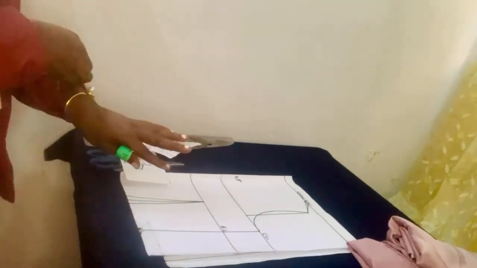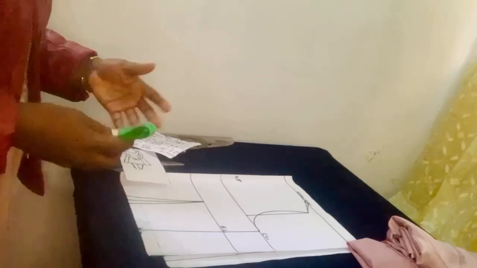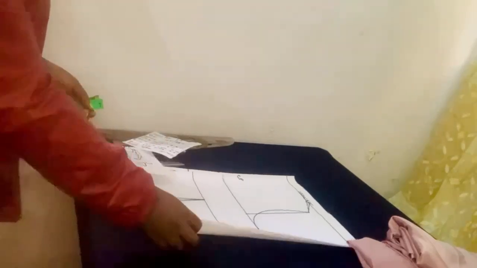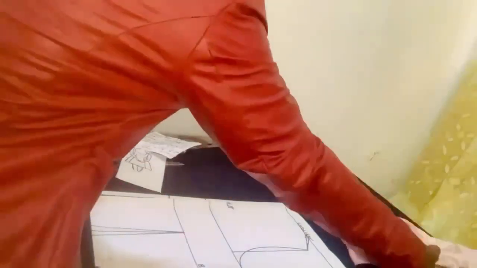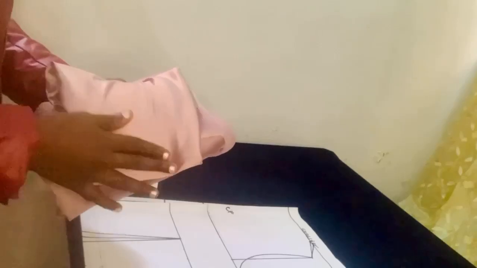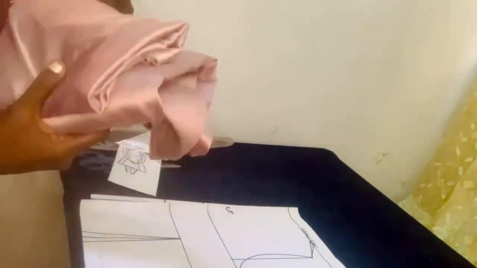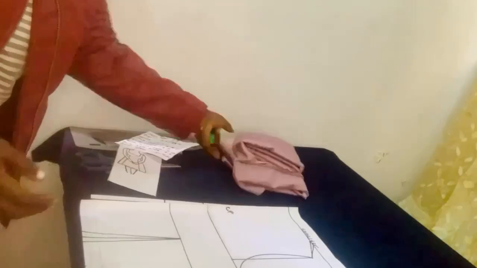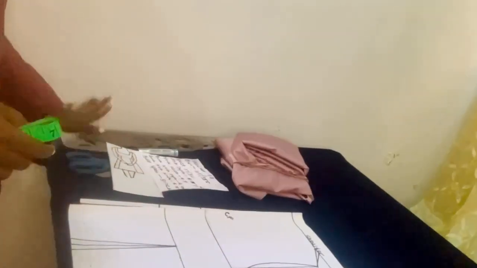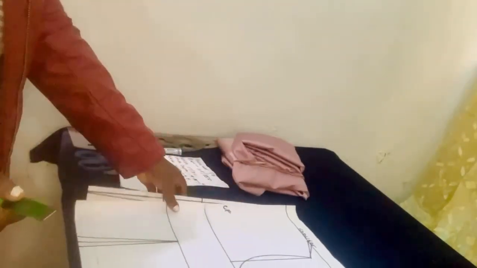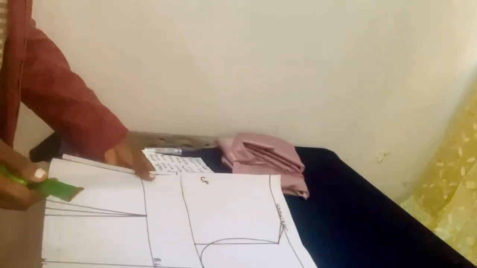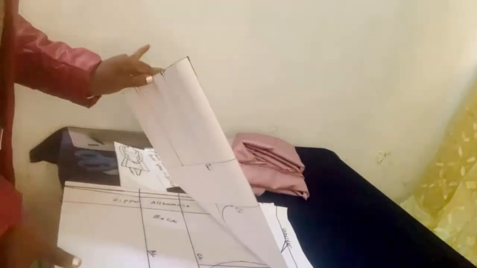So I don't want my video too lengthy, so I've drafted my pattern both the front and the back to a point. So I'm going to be working with this brownish nude silk fabric, so you can work with any fabric of your choice. So you're going to need your tape measurement, your ruler, your pattern master and your scissors. So I'm going to continue with the pattern. I'm going to put my back pattern aside and concentrate on my front pattern.